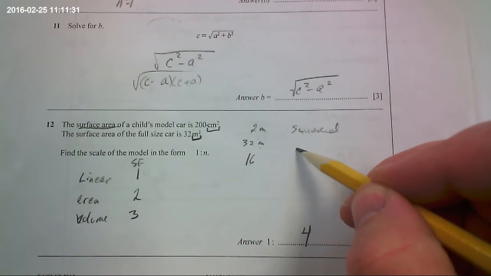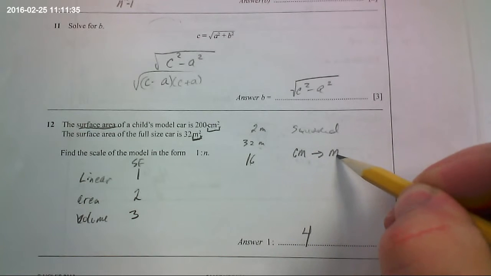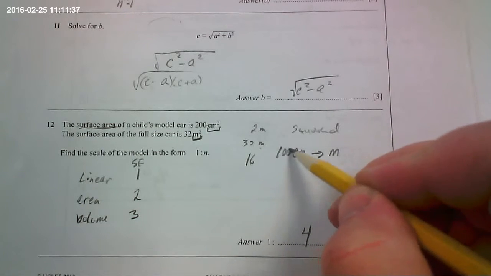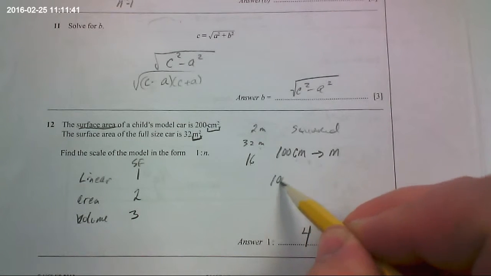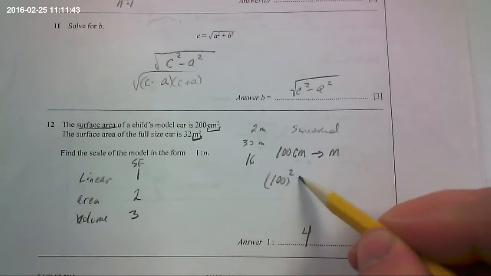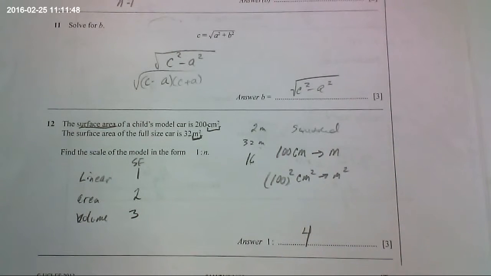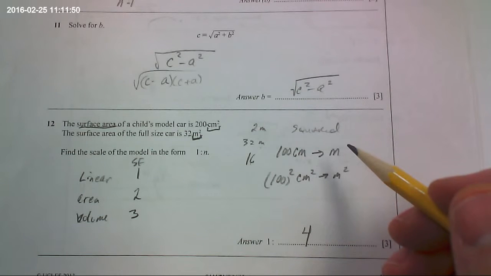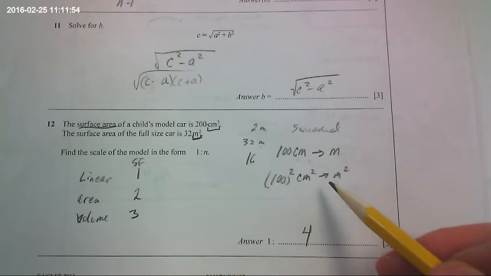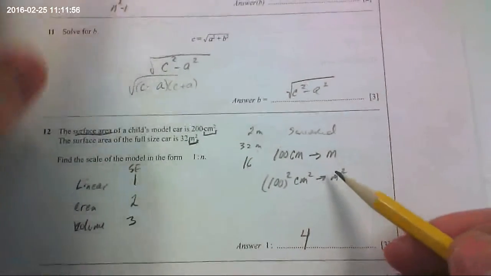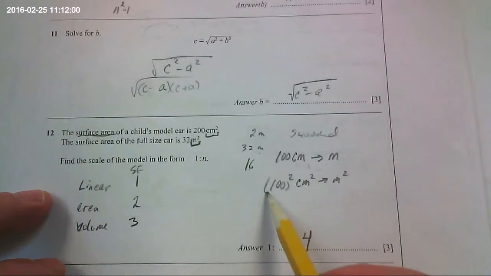If I'm going to, for example, convert from centimeters to meters, well, there's 100, but that's linear. So if I wanted to do that with area, do you see? It would have to be squared. So anyway, yeah, let's go ahead and do this now. I hope this makes sense.